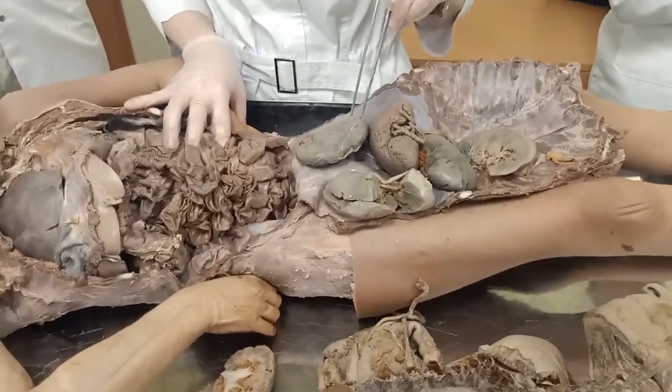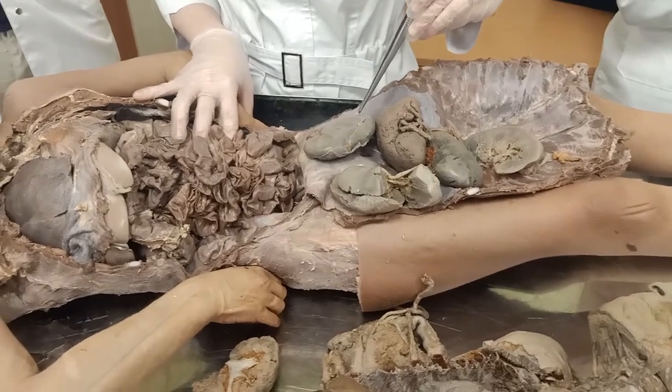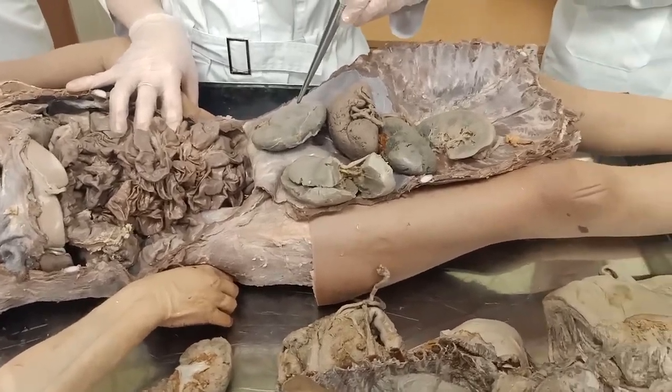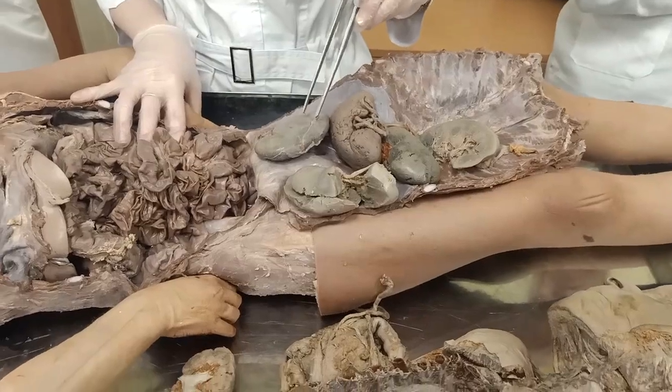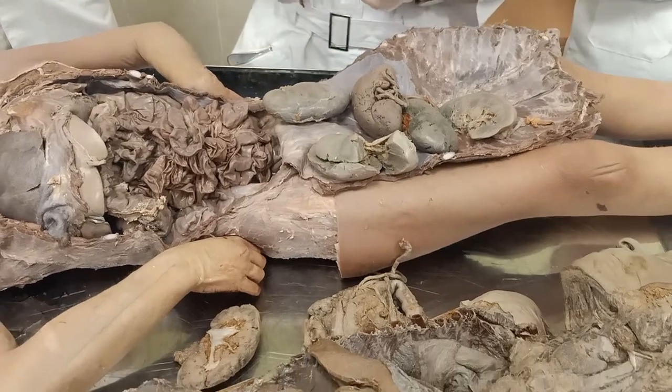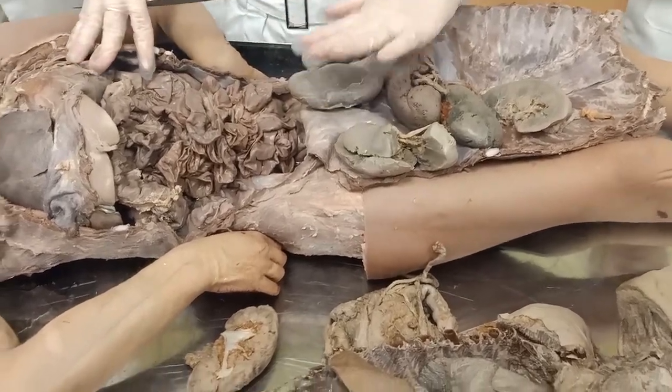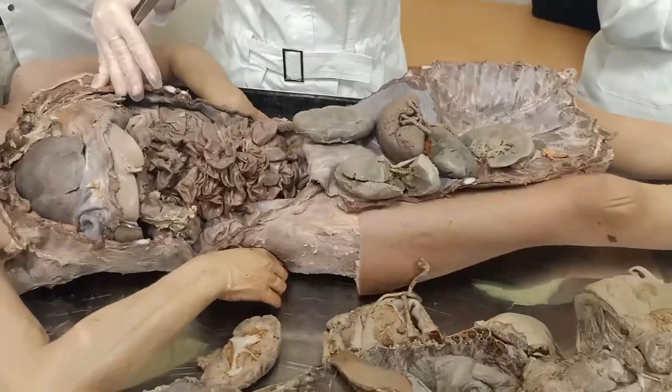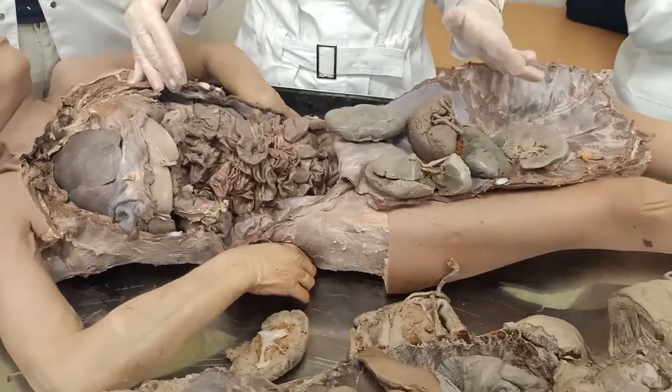And which muscle forms the anterior group of muscles of the abdomen? Rectus abdominis also. So these muscles provide intra-abdominal pressure. If there is low intra-abdominal pressure, it also can cause movement of the kidney, depression of the kidney.